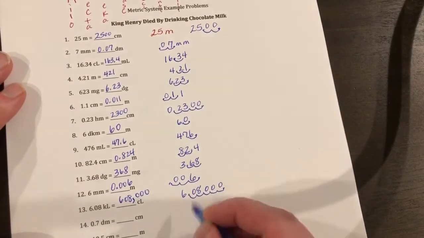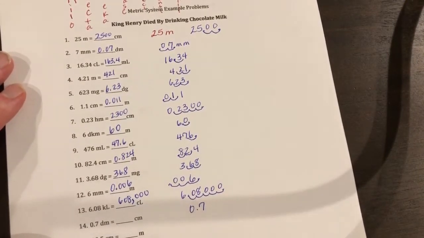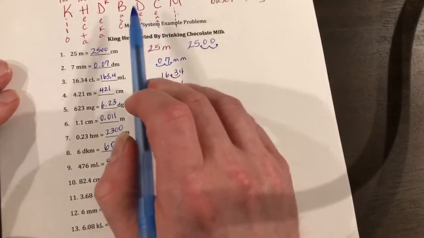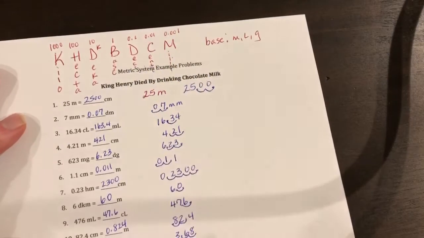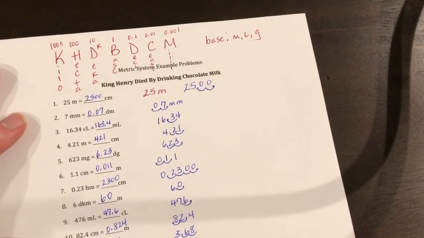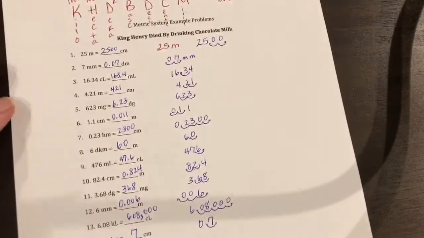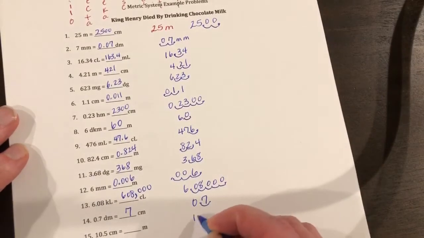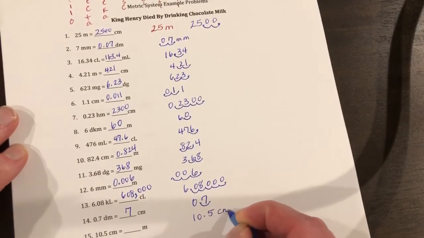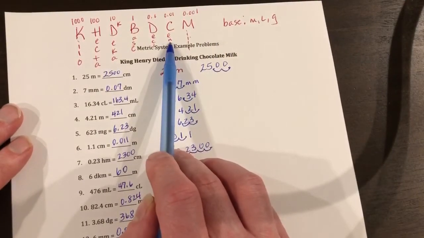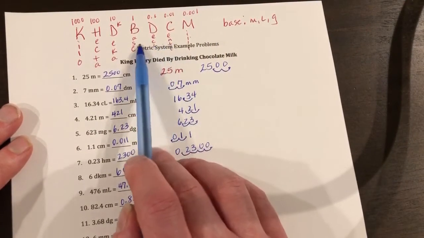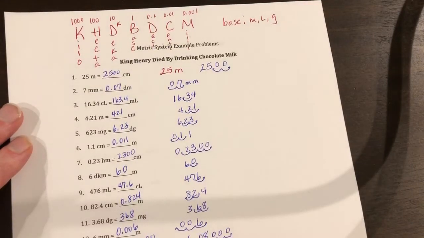Okay, 14, you want to go 0.7 decimeters, and I want to go to centimeters. So deci is right here, and I want to go to centimeters, so I'll move it one place to the right. So it's just going to be 7. Okay, 10.5 centimeters, and I want to go to meters. So centi's right here, and to get to our base unit, you move it 2 places to the right. So it's 0.105 meters.